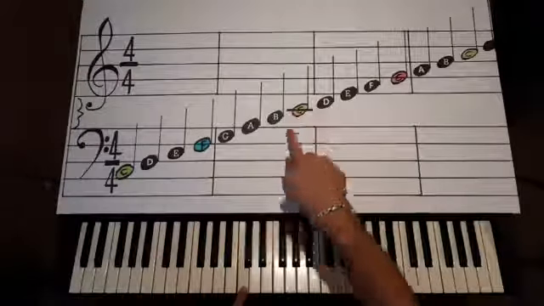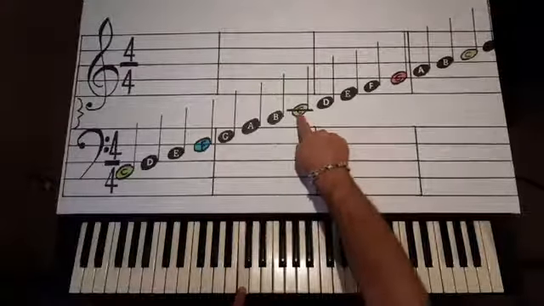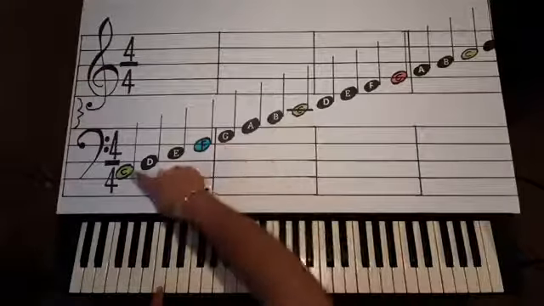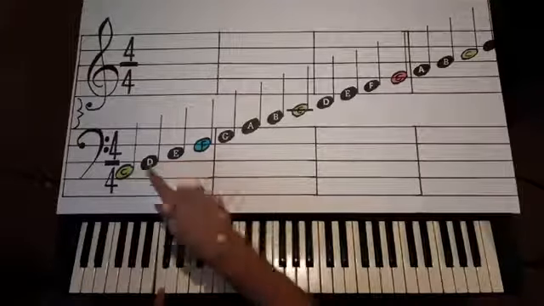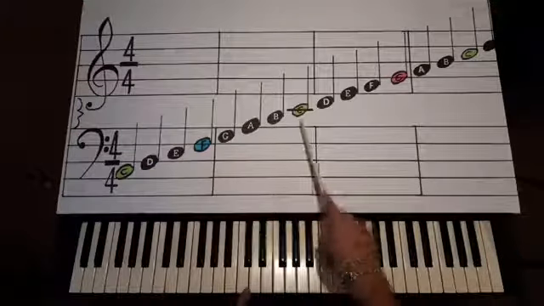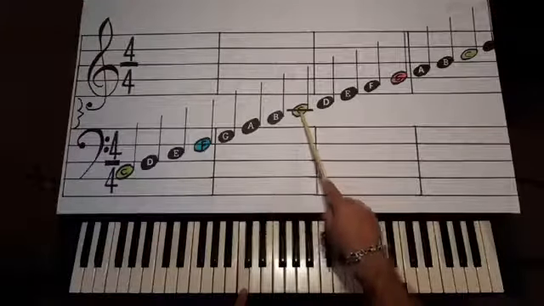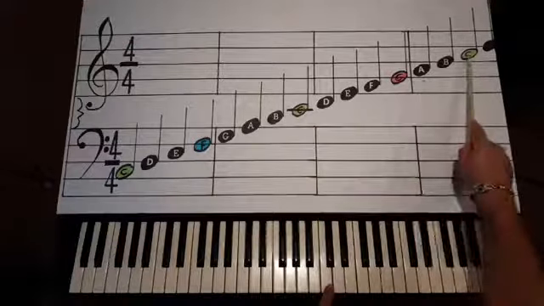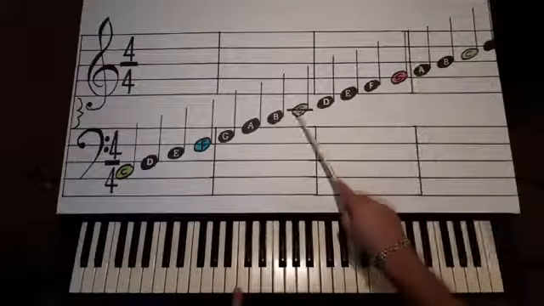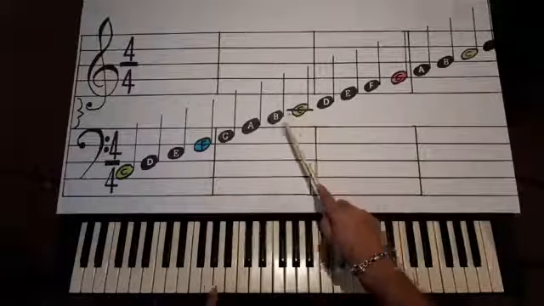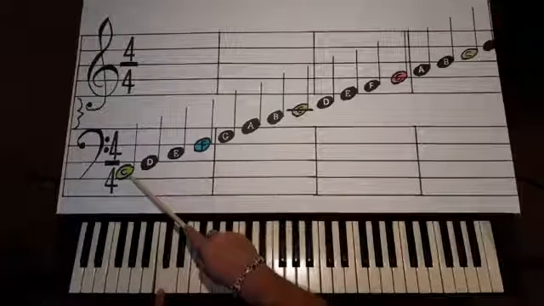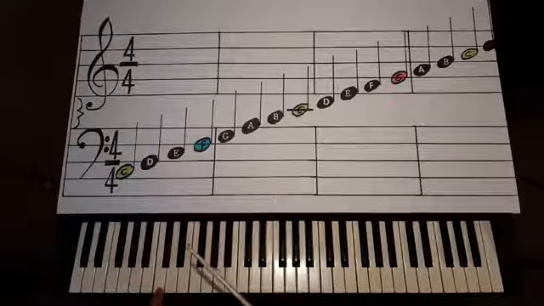Middle C. Middle C. One C below middle C. Right? Middle C. One C above middle C. Middle C. One C below middle C. And if you notice, there are patterns, right?